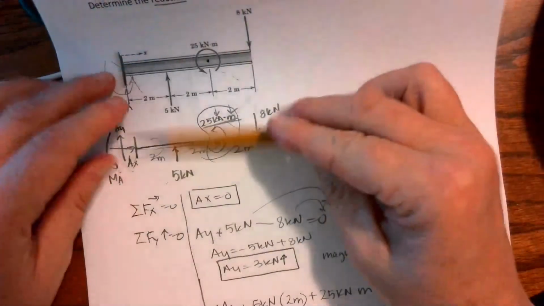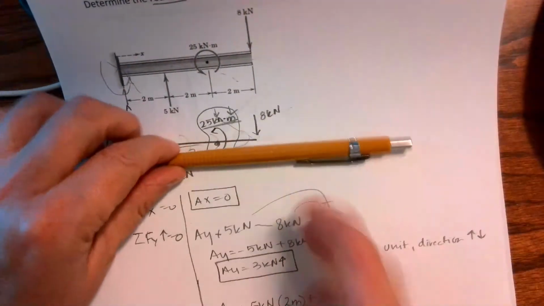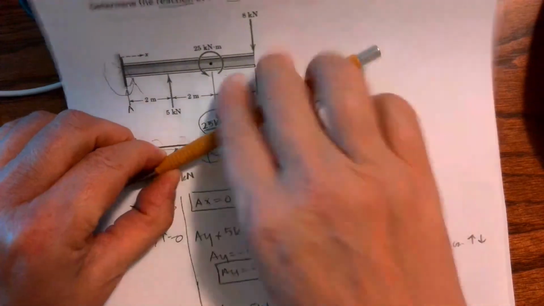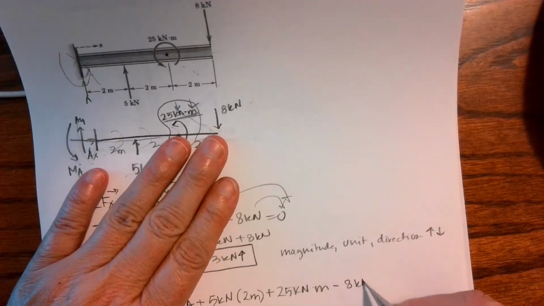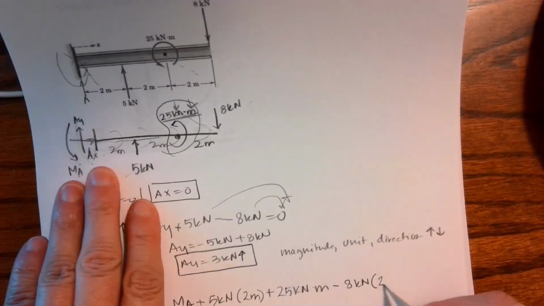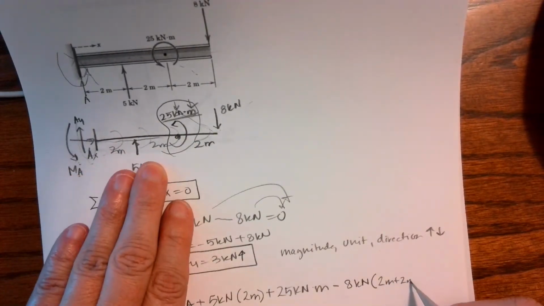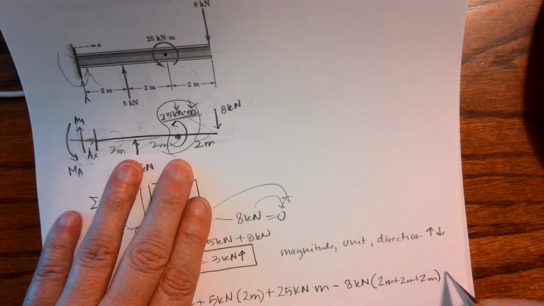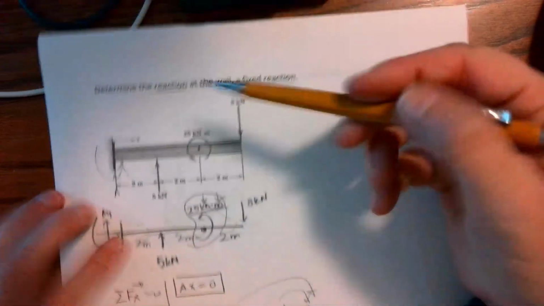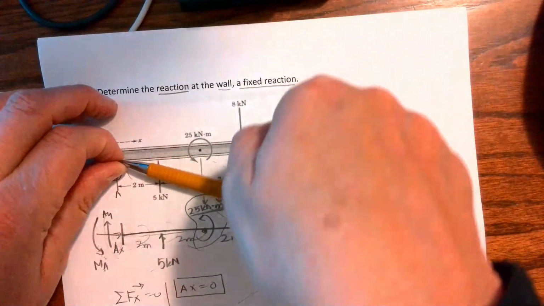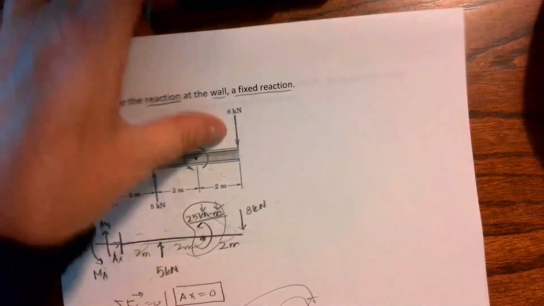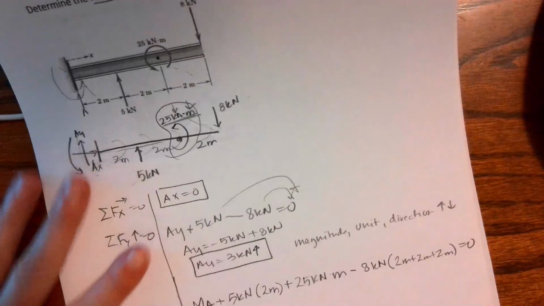Again, if I pin it at A, because that's my wall, and I rotate it around, it's going to be a positive rotation. Minus 8 kilonewtons times 2 meters plus 2 meters plus 2 meters, and all of this equals 0. Why is it negative? Because if I pin it at the wall and I push down, my clock handle wants to rotate like a clock, which is negative rotation.